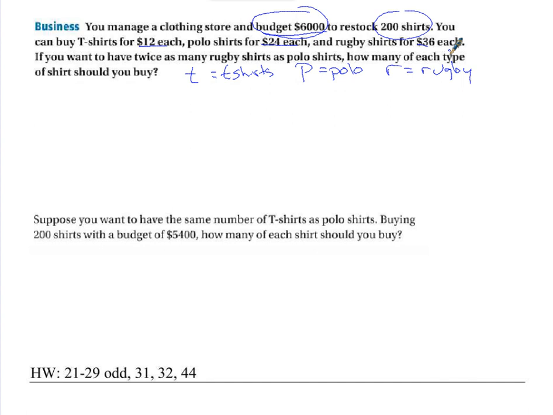We also have one other piece of information here that's important. You want to have twice as many rugby shirts as polo shirts. So however many rugby shirts I have, I could divide that by 2 and get polo shirts. Or I could say how many polo shirts I have and then multiply that by 2 and get the rugby shirts. Okay? So let's come up with some equations here. In fact, let's come up with the equation for that situation. Twice as many rugby shirts as polo shirts. I want twice as many rugby as polo. So if I have 10 polo, how many rugby do I have? So make sure that it matches up with that logic, okay?